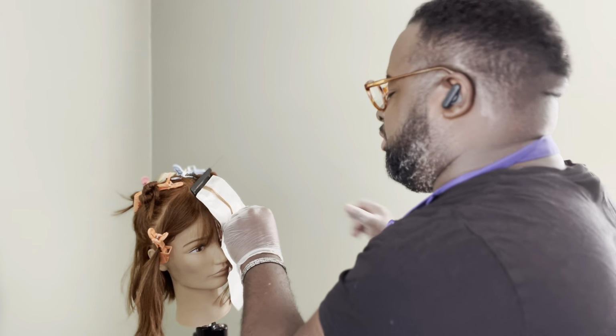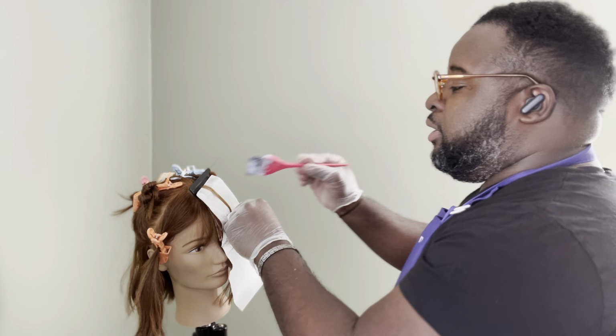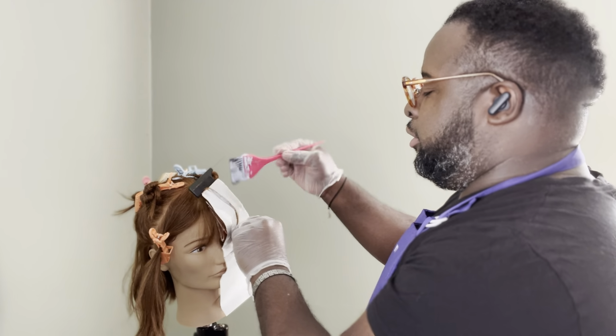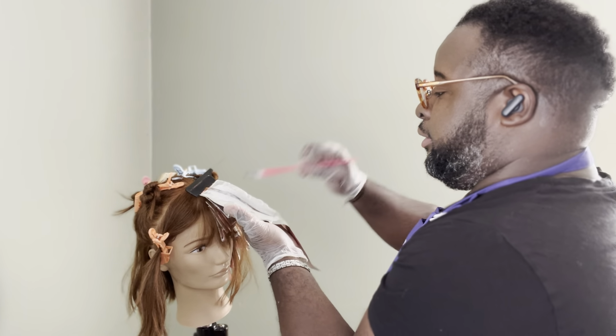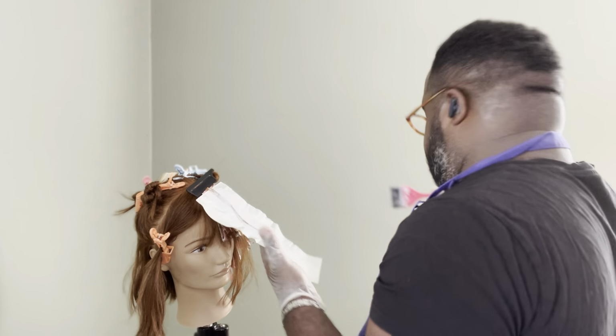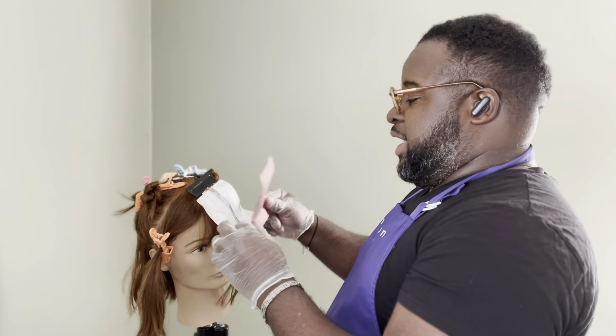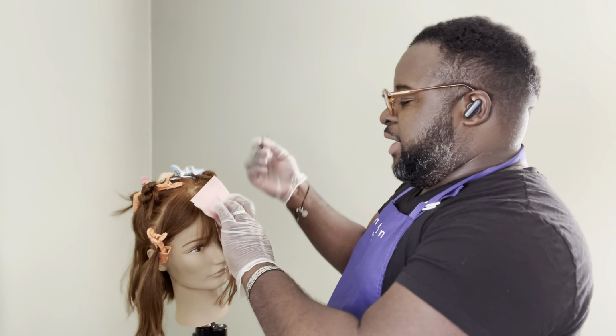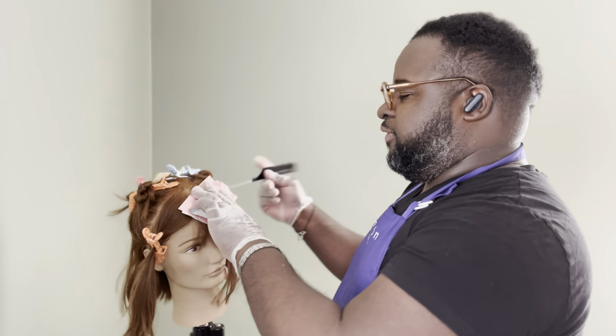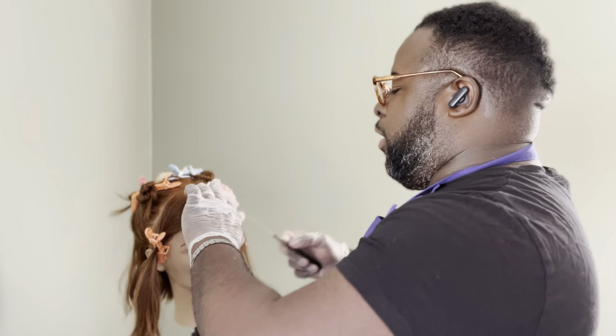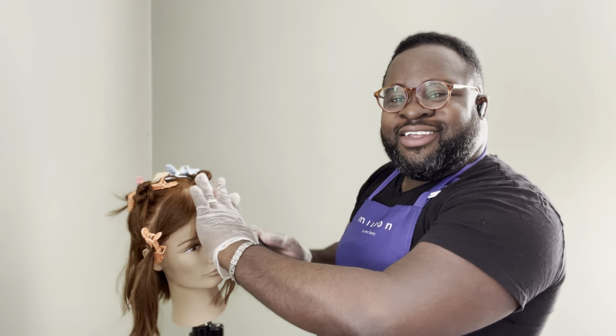So I'm going to put that tease in there, and then I'm going to add my lightener. And then I'll take my comb out, close this up, and then we're all set to move to the other side. So now we're on the other side of the head.